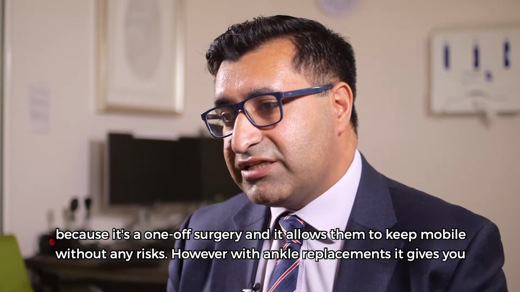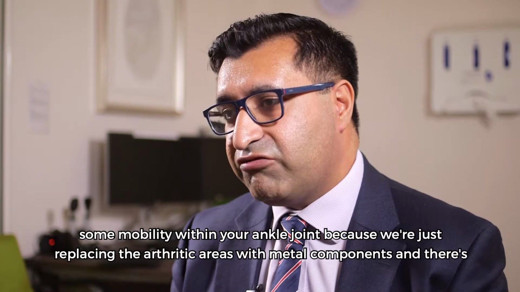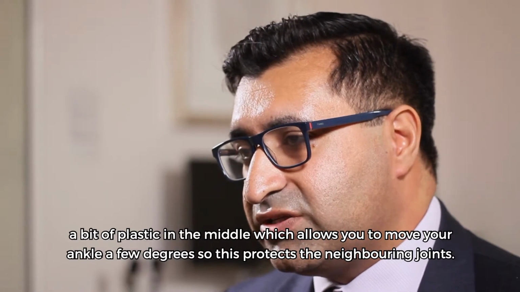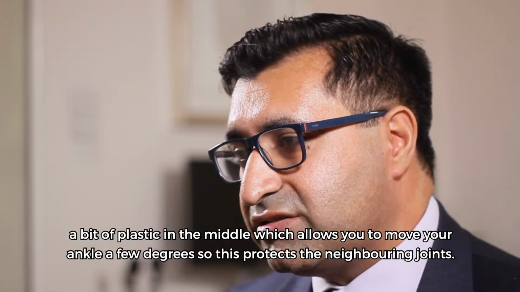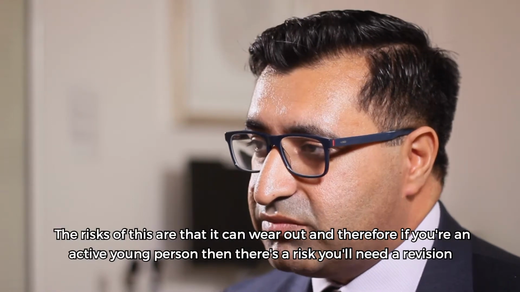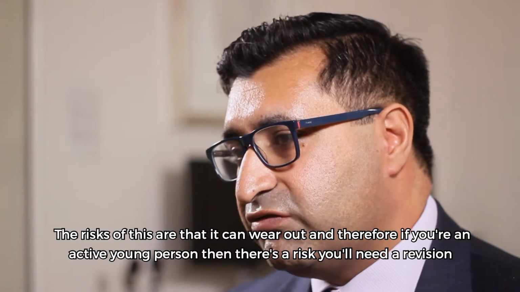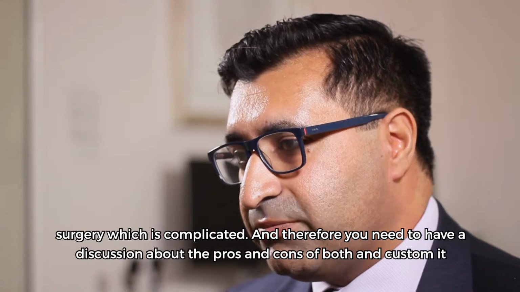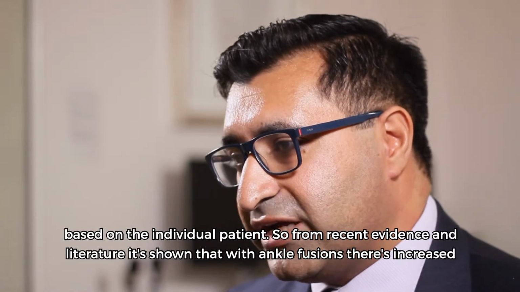However, with ankle replacements, it gives you some mobility within your ankle joint because we're just replacing the arthritic areas with metal components, and there's a bit of plastic in the middle which allows you to move your ankle a few degrees. So this protects the neighbouring joints. The risks of this are that it can wear out, and therefore if you're an active young person, there's a risk you'll need a revision surgery, which is complicated. And therefore you need to have a discussion about the pros and cons of both and customise it based on the individual patient.